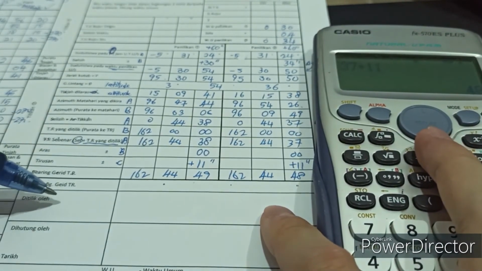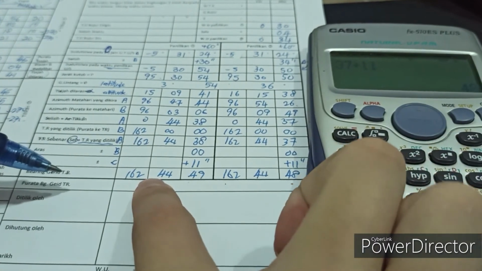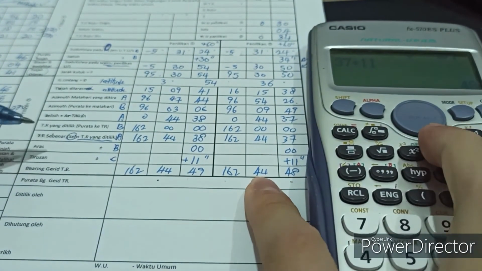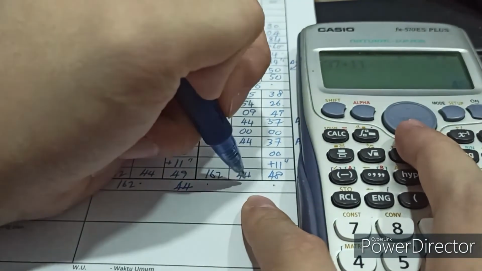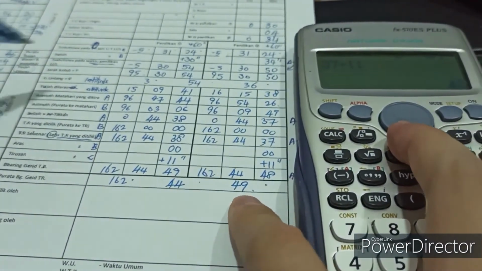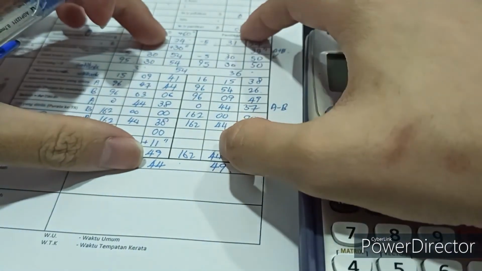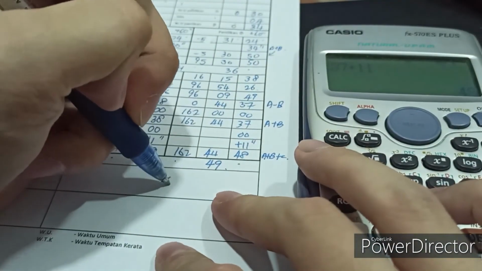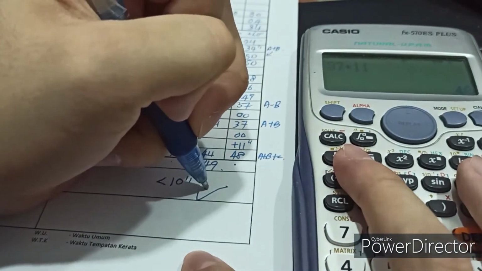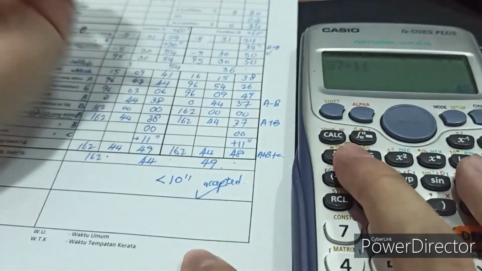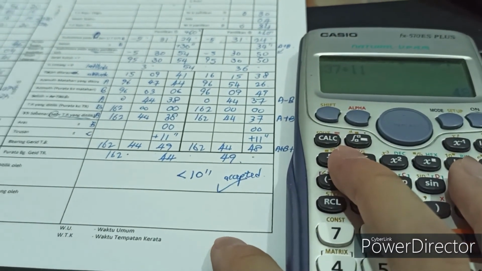The purata bearing grid to TR is the average of this set, observation set 1 and observation set 2. The purata will be 162, 44, 49. In the back-leading, the difference between observation set 1 and set 2 should always be less than 10 seconds, so that it will be acceptable for our calculation.